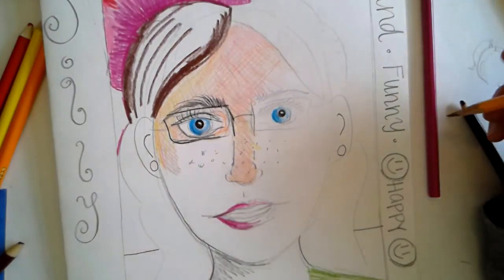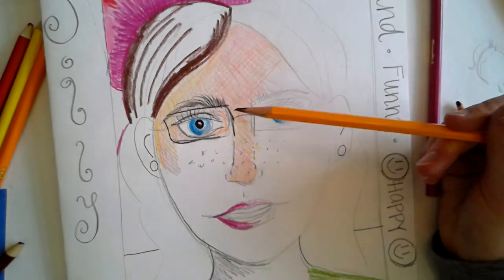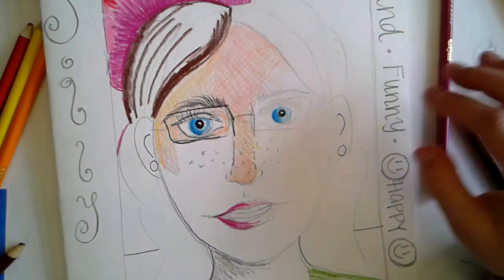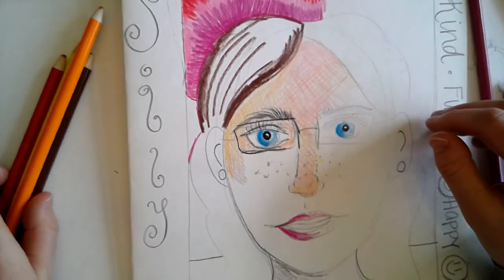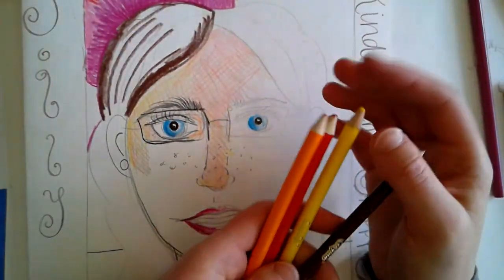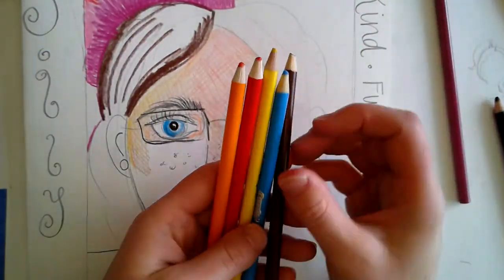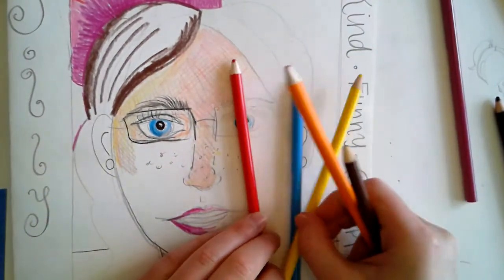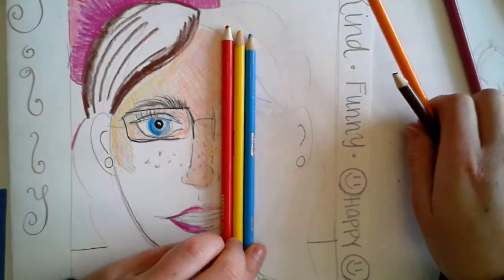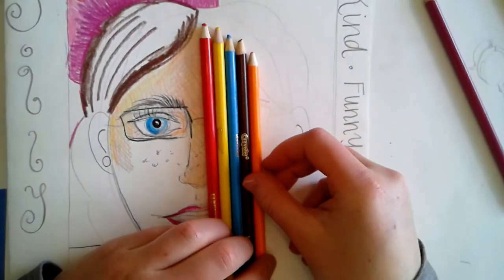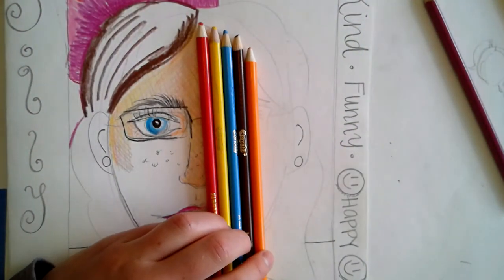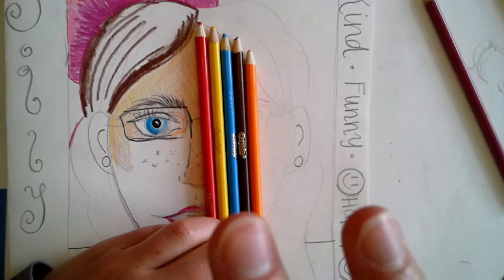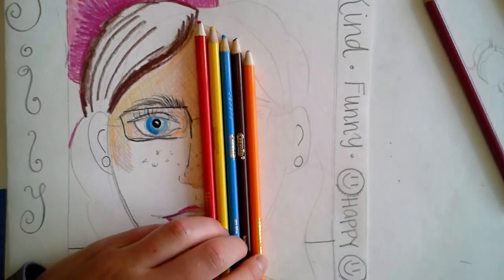So when it comes to your skin tone and hair tones, you want to use a variety of colors. When it comes to your skin, I start off with the 3 primary colors: red, yellow, and blue, and I add a little bit of brown and orange. And depending on your skin tone, you may add more of one color or two colors.